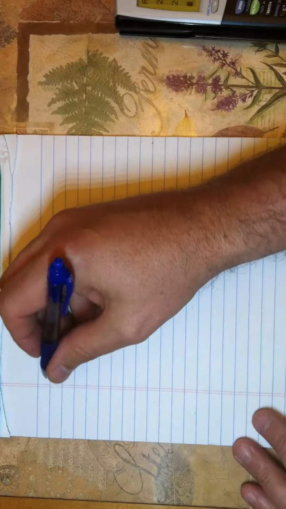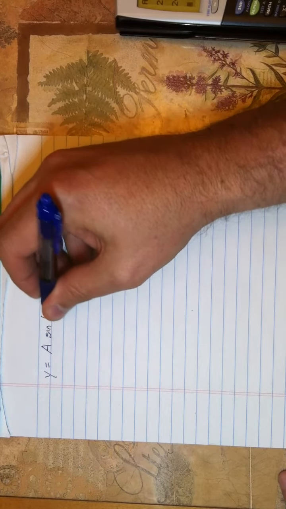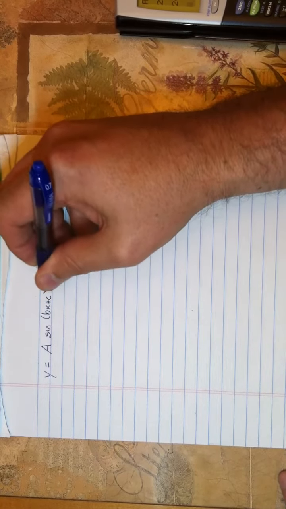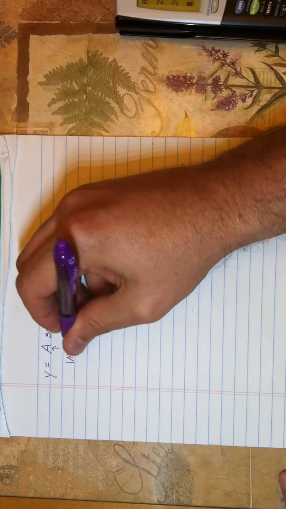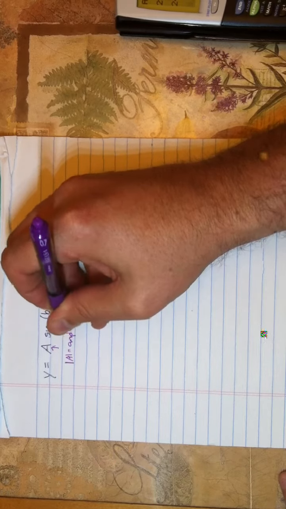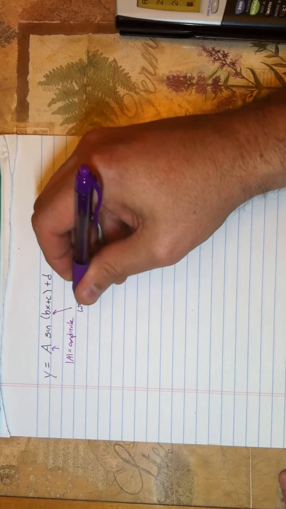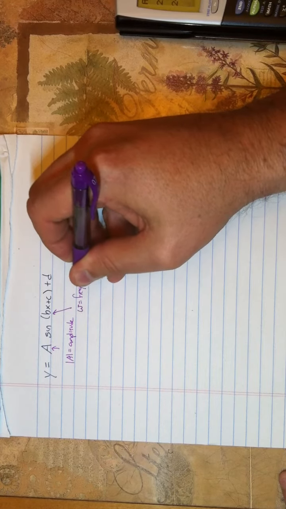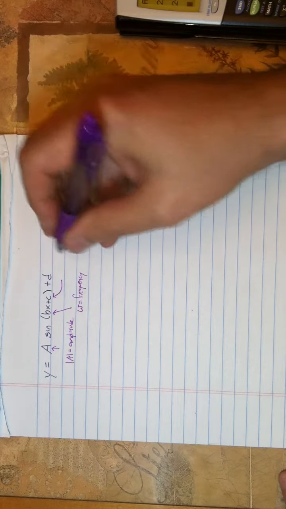One thing that will be generally important to know is that we have a general formula for a sine curve, and this applies to sine or cosine. So we can say y equals a sine of (bx plus c) plus d. Then the absolute value of this number a is the amplitude. The b is also called omega, and it's the frequency. The c is used to find the phase shift.